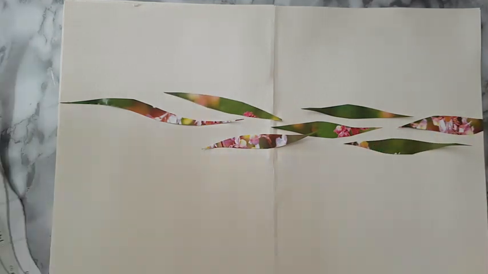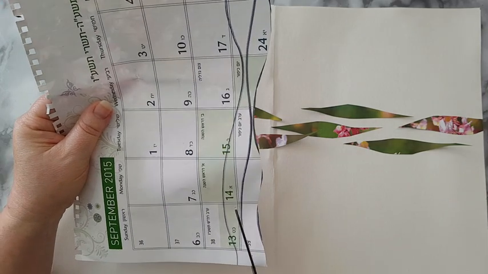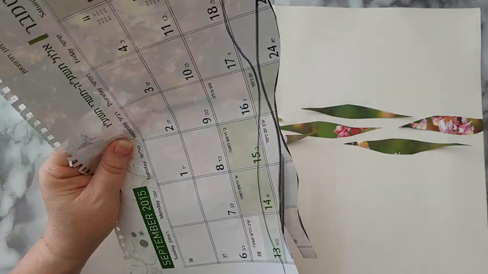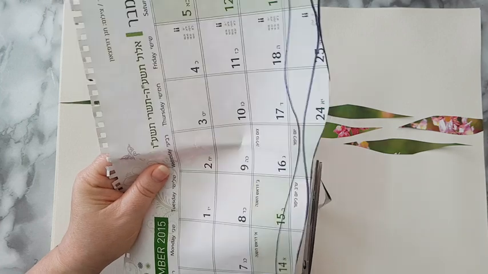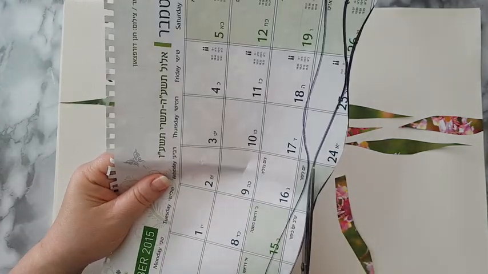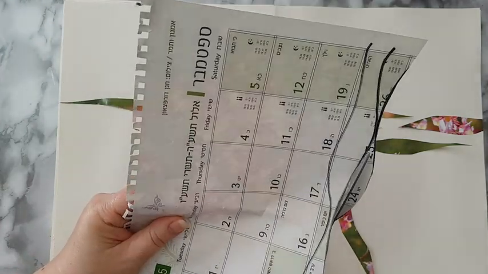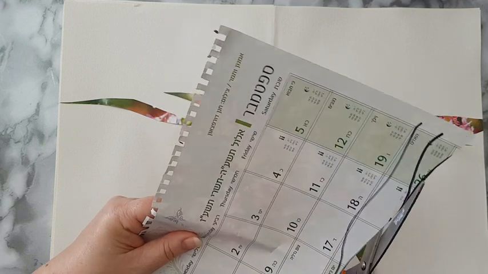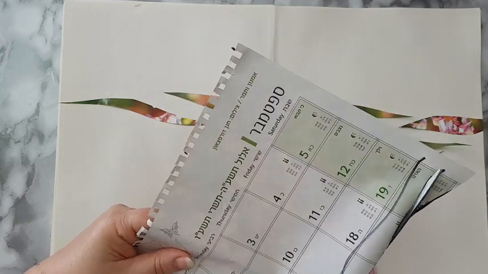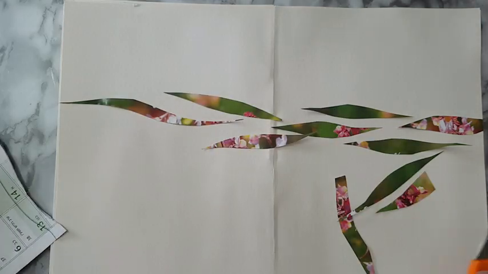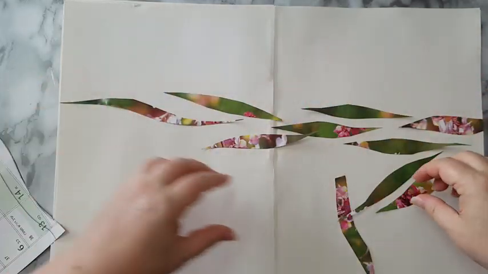And now I just need to continue cutting these shapes until I've got enough for what I want. I don't want to cover the whole page. I just want a strip of this here in the middle.